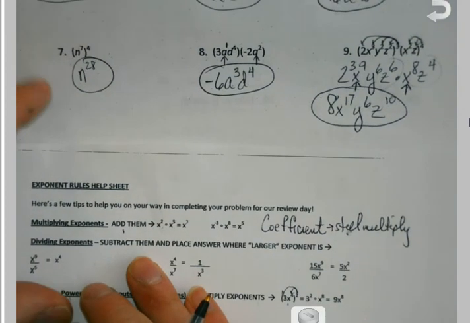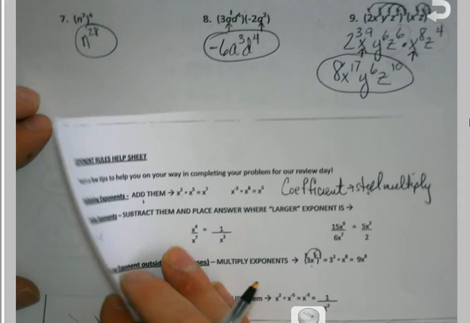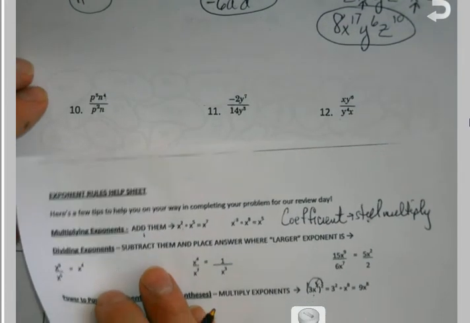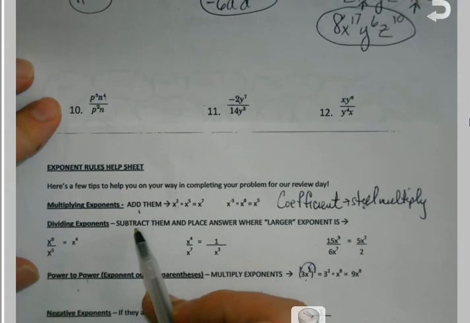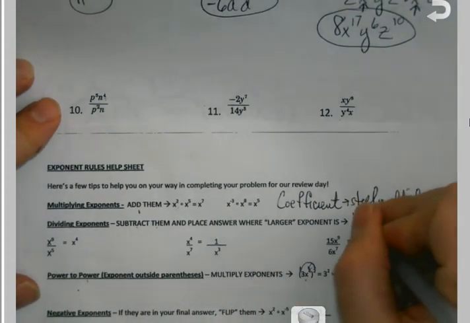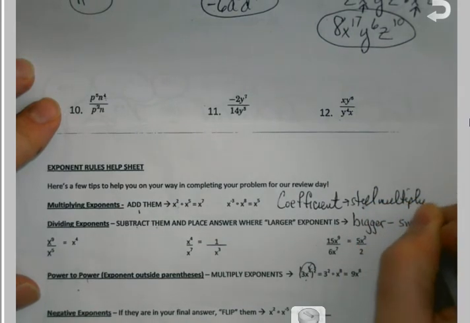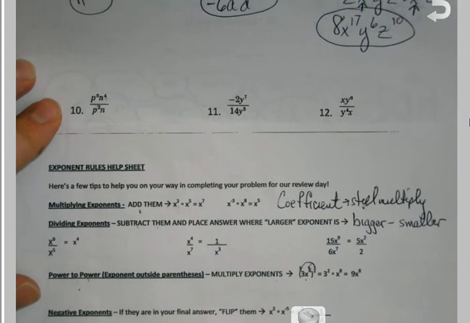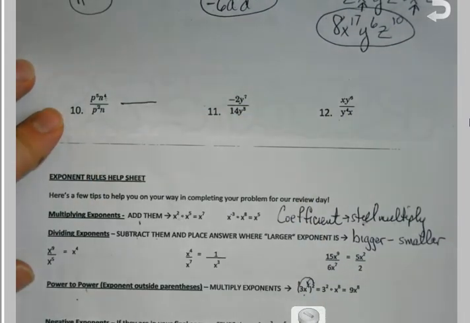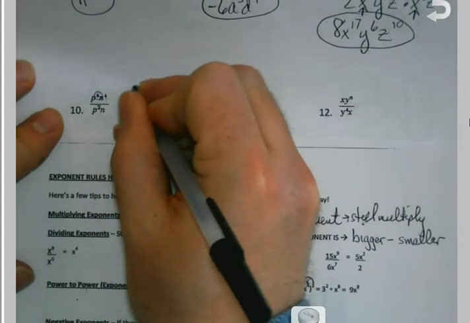We're going to test your attention to detail. Then we get our first peek at exponents with dividing. Subtract and place the answer where the larger exponent is. So we're always going to do bigger minus smaller. So when I look here, I go, okay, I'm going to put my fraction bar back in. 5 minus 2 is 3, but the bigger exponent's up here. So I put the answer up here.